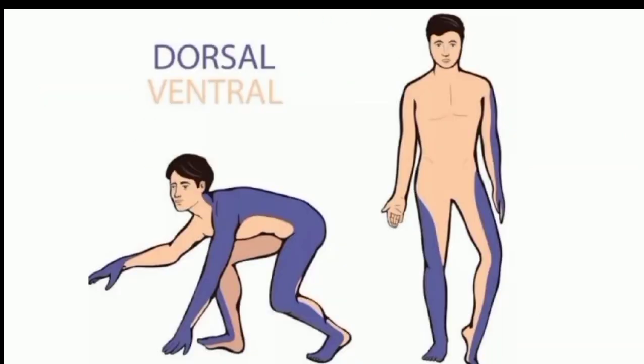One important thing that can confuse is that our palm side is our ventral side and the back side of our hand is our dorsal side. Here you can see ventral and dorsal sides are shown with different colors.